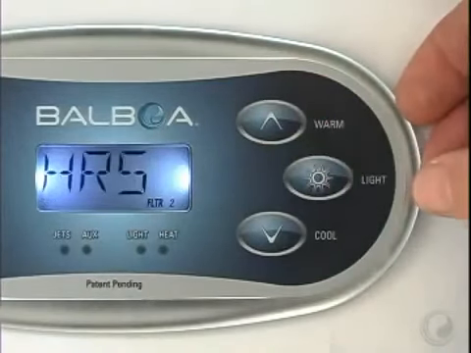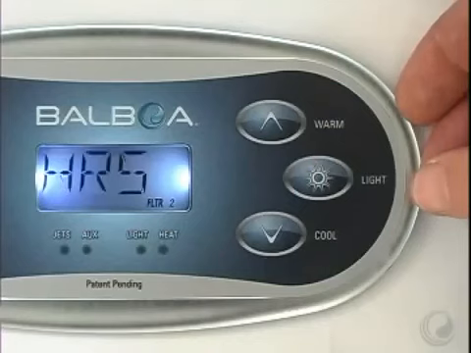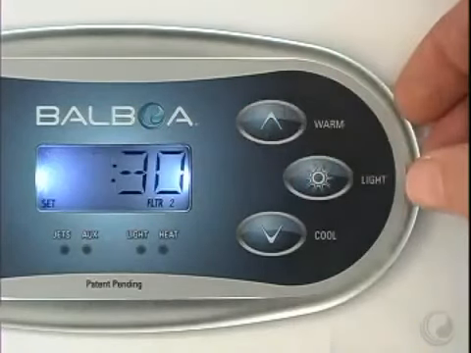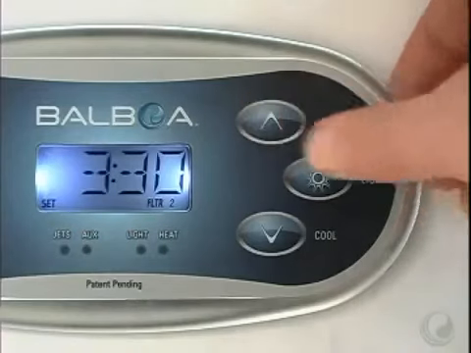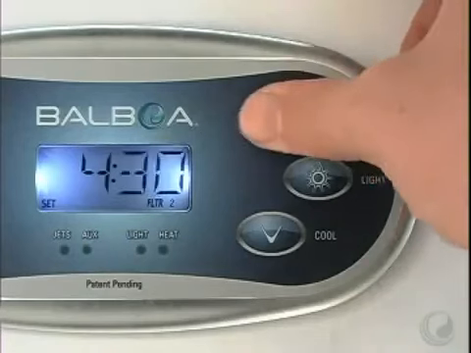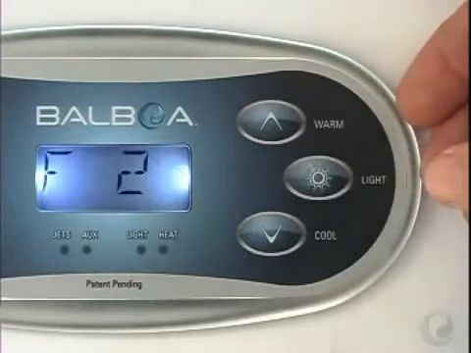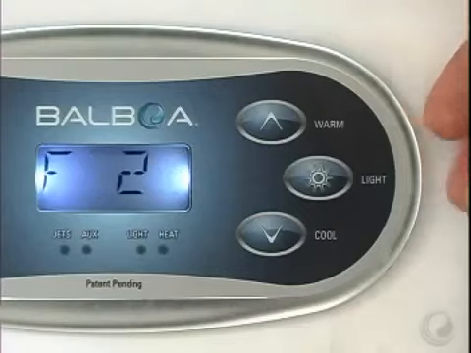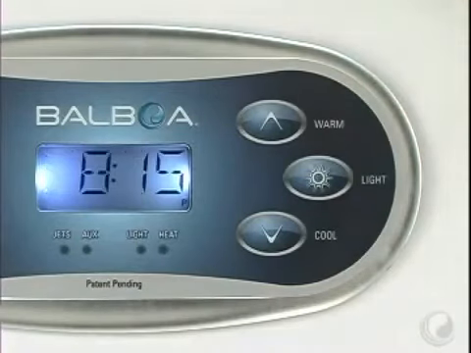The flashing message indicates we're about to program the duration. Press warm to set the hours. Use the temperature buttons to set the time and press light to navigate. Use the temperature buttons to set the time and press light to navigate. The flashing message tells you when the cycle will end. In approximately 15 seconds, the panel will automatically go to the home screen and your programming will be complete.